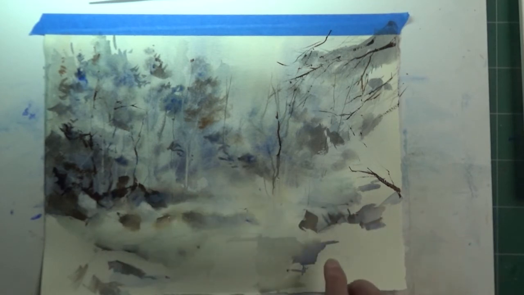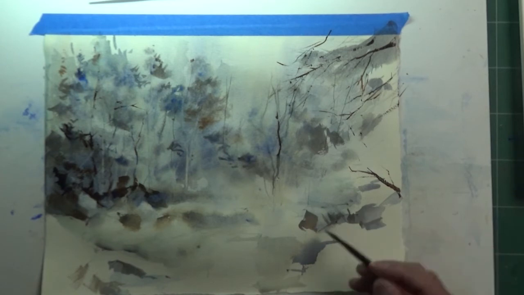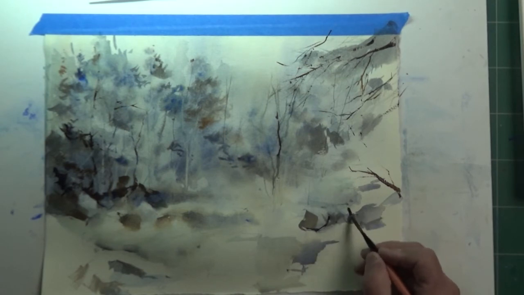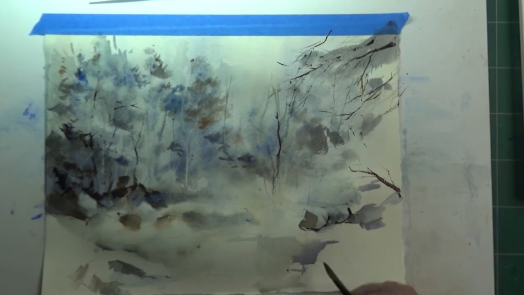So it's dark over here. Maybe we'll balance a little bit of that dark with a couple of strong darks in this area here, just around this rock here. And maybe this rock a little bit darker here.